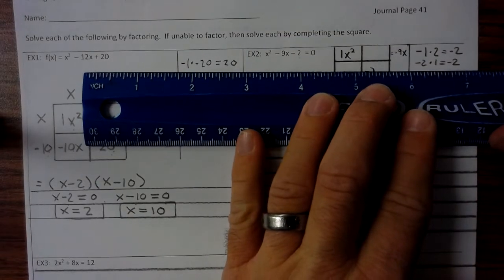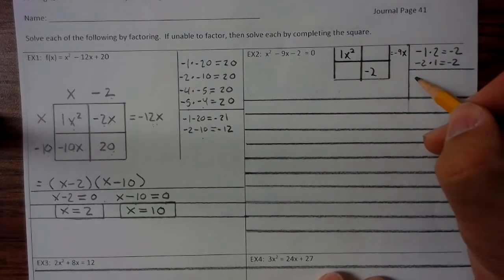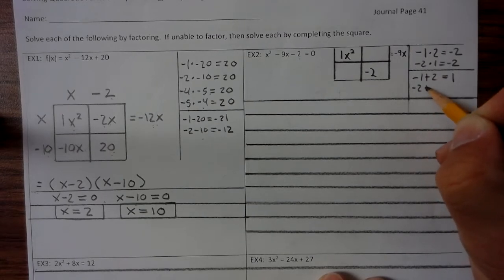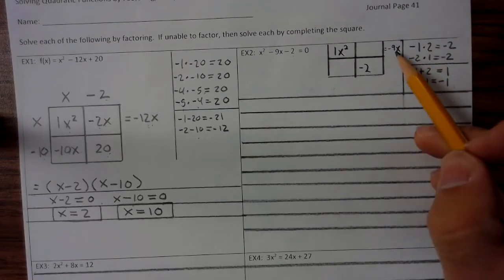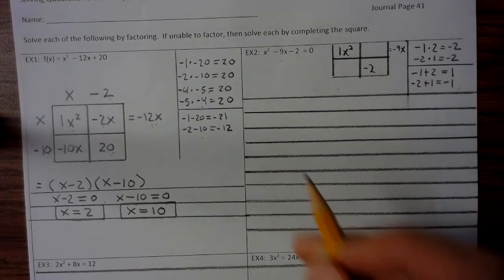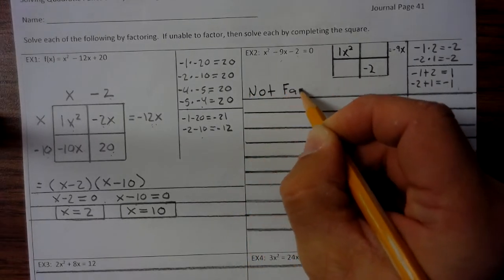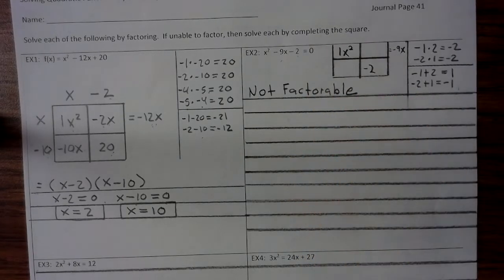Now we need to see if any of those combine to be negative 9. So negative 1 plus 2 is 1. That doesn't work. Negative 2 plus 1 equals negative 1. None of these combinations give you a negative 9x. So we can say that this is not factorable. Okay, so now we're going to need to factor using completing the square.